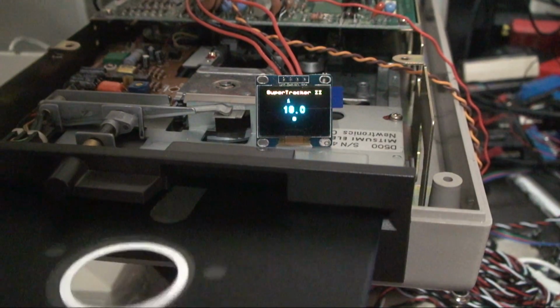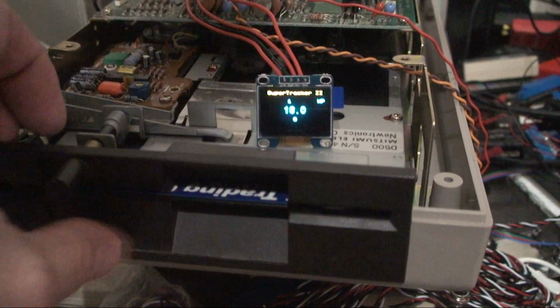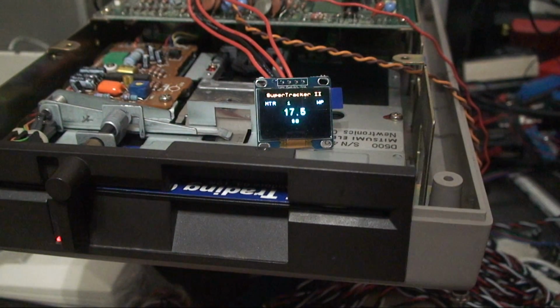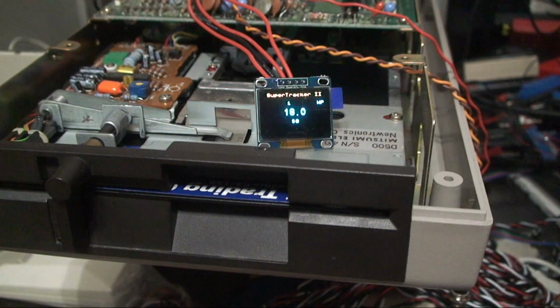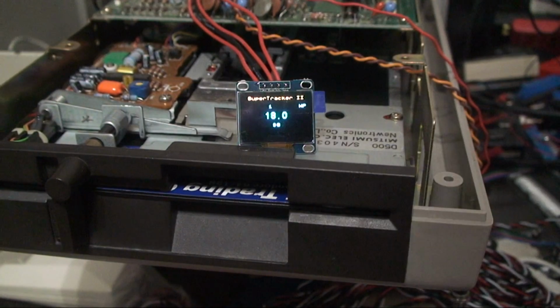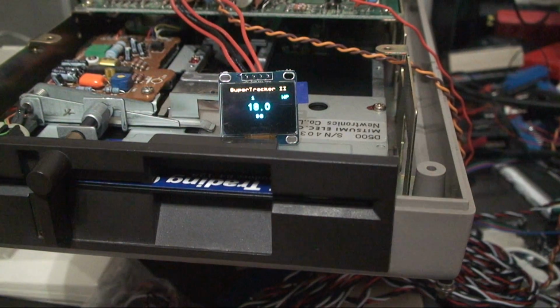Okay, so we're going to stick a disc in here, and this is actually a Sci-Fi Trading Company RapidLok title, and we're going to switch on the 64. You can see whenever the motor runs or the disk is write protected, the WP comes up. So it lets you know if the disk in the drive is write protected or not, and if the motor's particularly running.